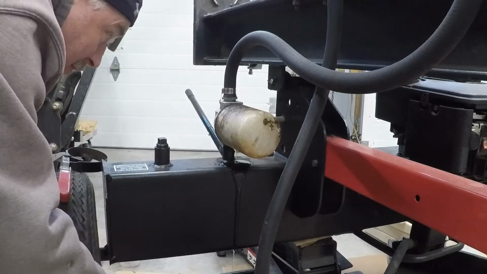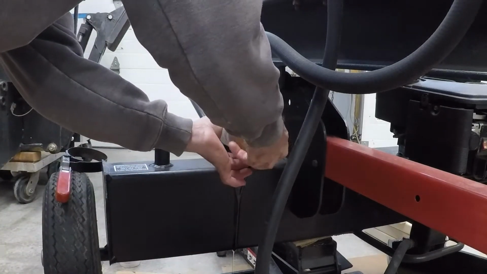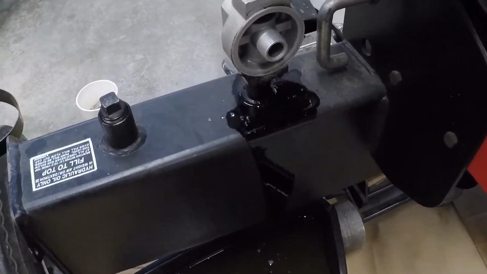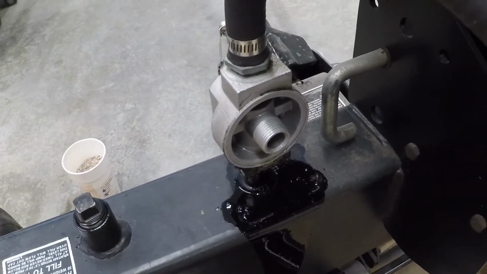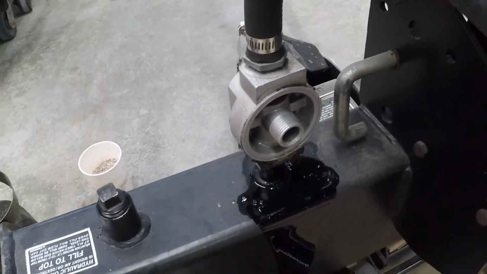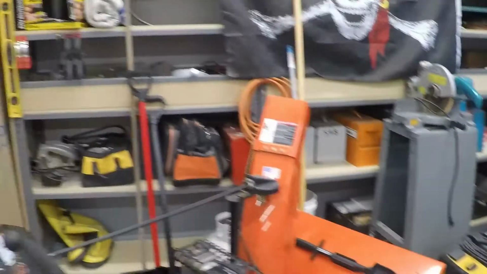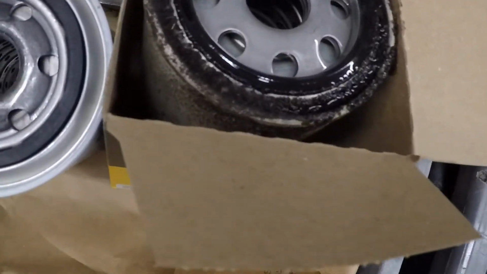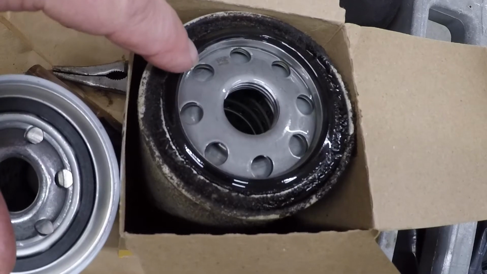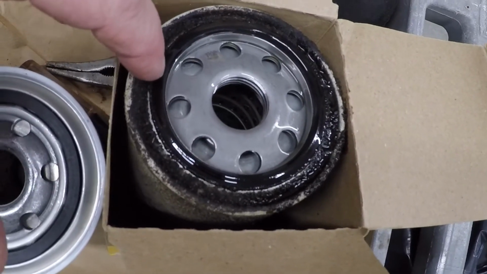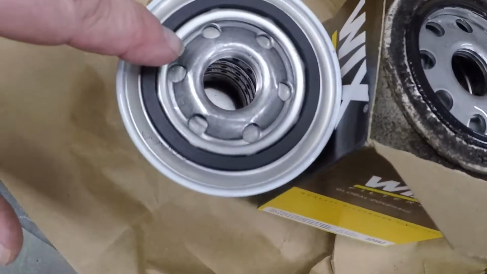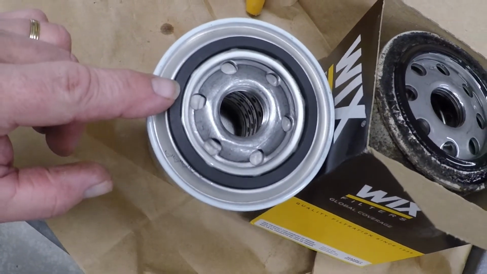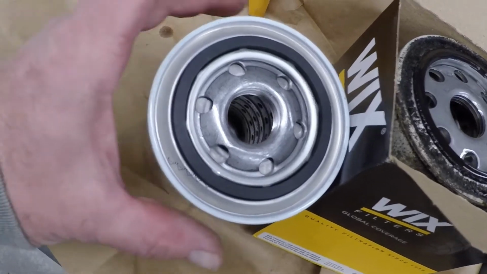It's already starting to run down here. What I did was I actually measured this receptacle down here where the filter's screwing onto to see how the gasket's going to line up. Really important, especially when you're cross-referencing filters. I measured the old one here. It was 3 inches across, outside diameter. I measured the Wix that was cross-referenced, and it was 2.75, 2 3/4 inches.